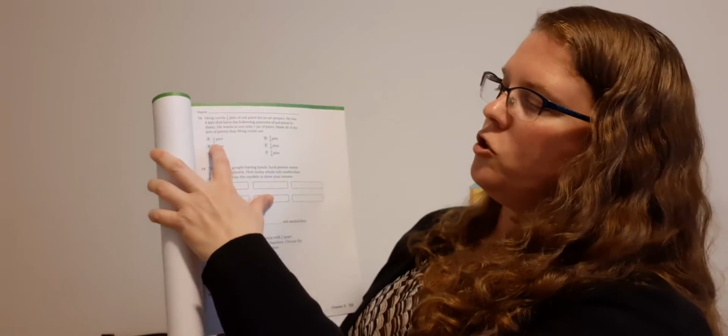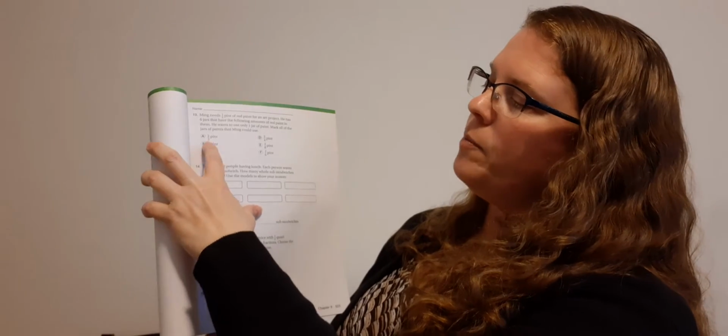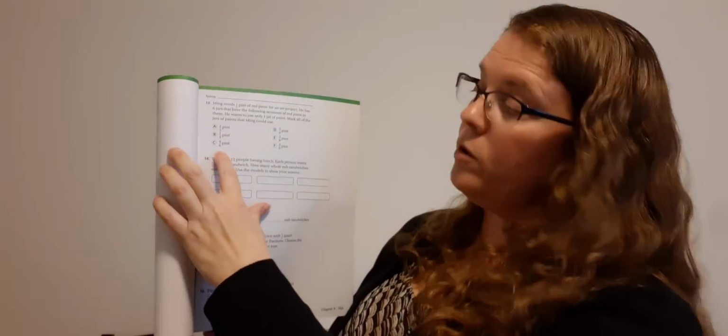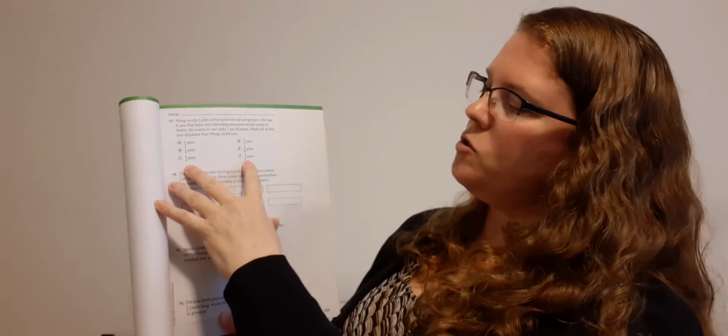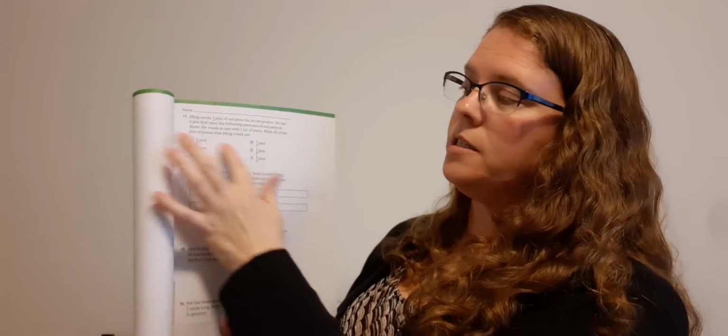Okay, so let's take a look at number 13. Ming needs 1/2 pint of red paint for an art project. He has 6 jars that have the following amounts of red paint in them. So here's his 6 jars. He has 2/3 of a pint, 1/4 of a pint, 4/6 of a pint, 3/4 of a pint, 3/8 of a pint, and 2/6 of a pint. So these are all his 6 jars.